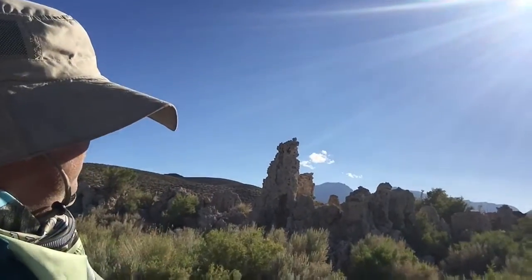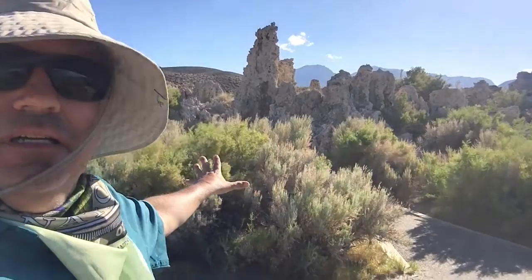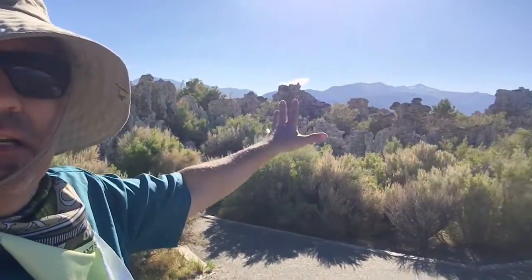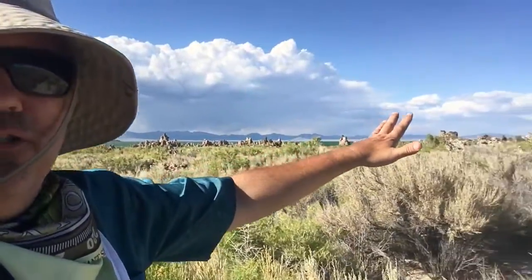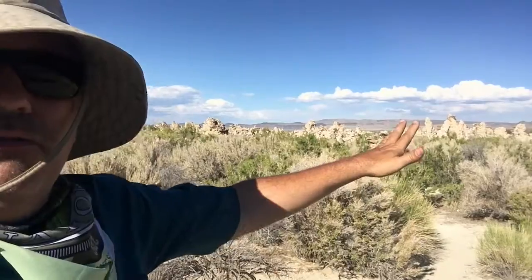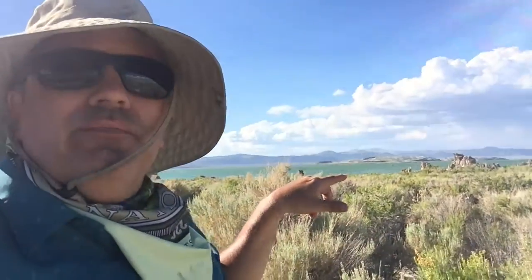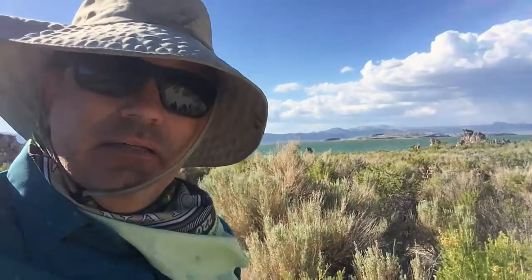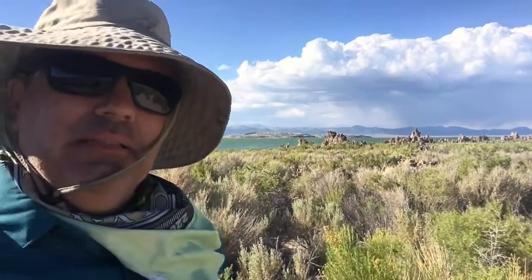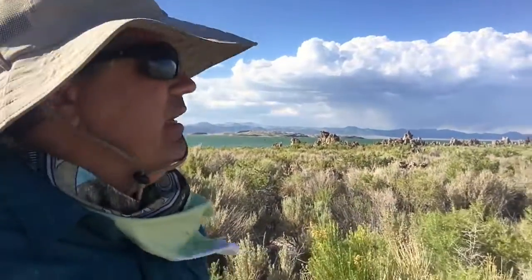Rather, tufa refers to these strange spires of rock that you see behind me here. And then as you scan around, you can see all of these weird rock formations here. And these are called tufa. These tufas are locations of what used to be springs under the lake. So when the water goes through the limestone, it accumulates chemicals like carbon and I think calcium.